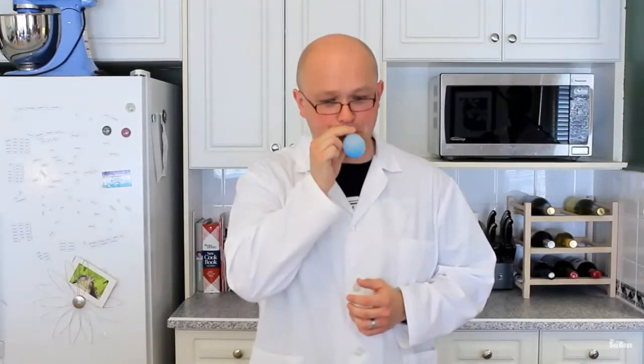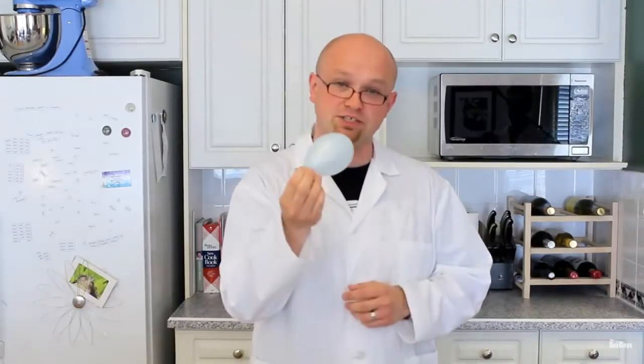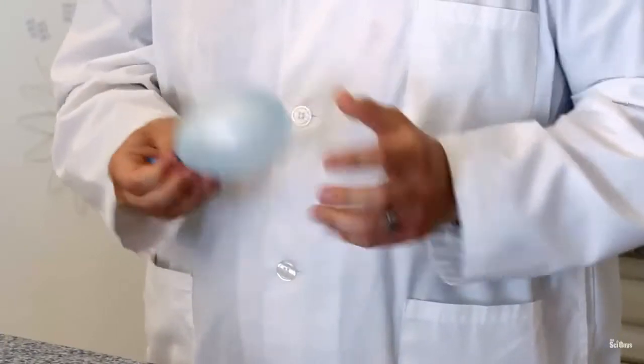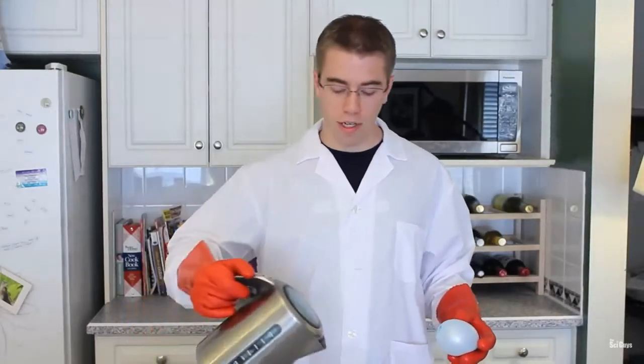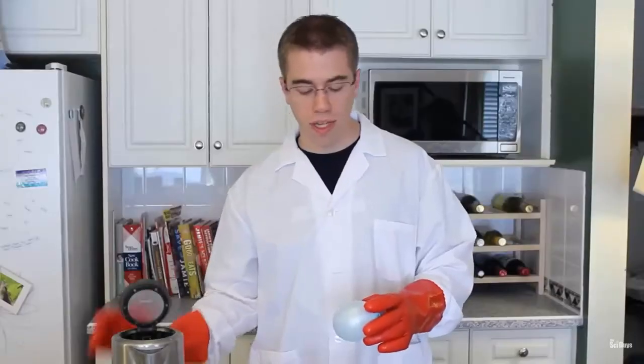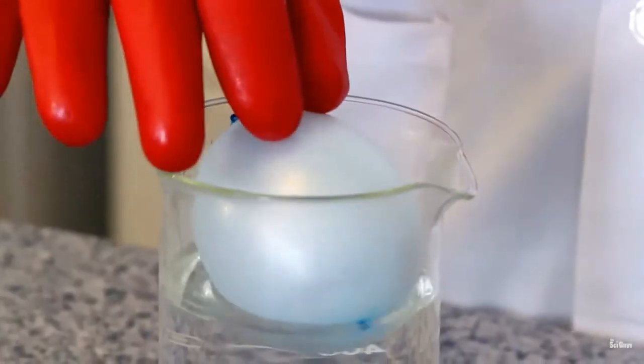The first step in our experiment is going to be to blow up our balloon. Now, if you watched our previous episode, we're going to want to blow it up a little bit more this time. Like so. We're just going to tie it off like so. There you go. The next step in our experiment is to pour boiling water into our glass beaker. Place your balloon into the beaker.